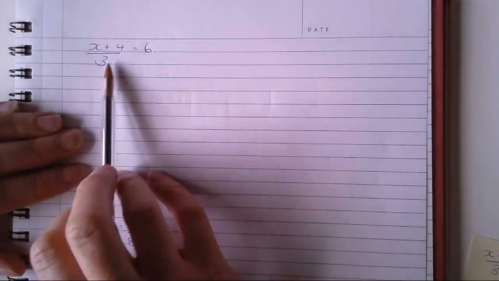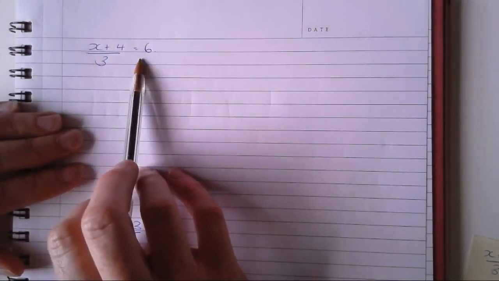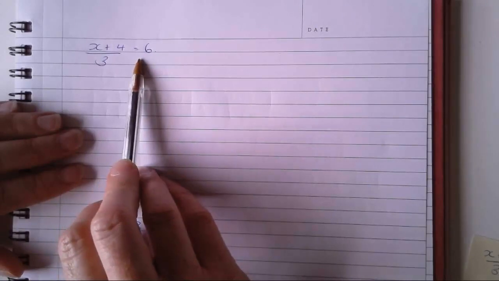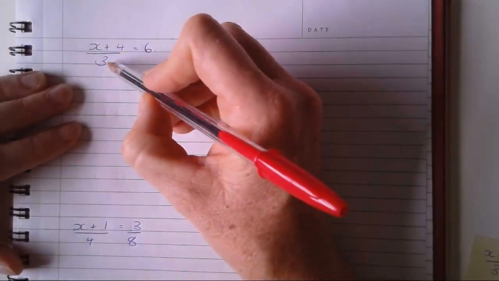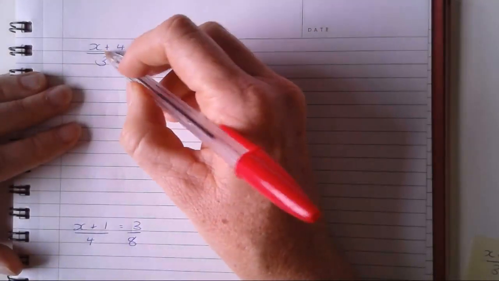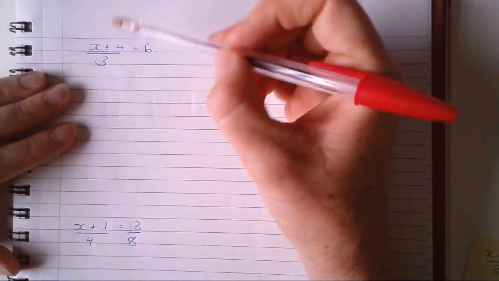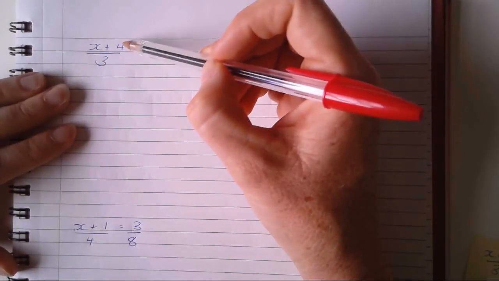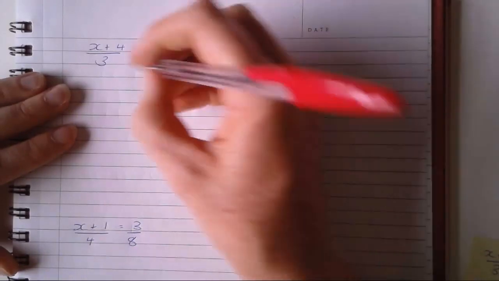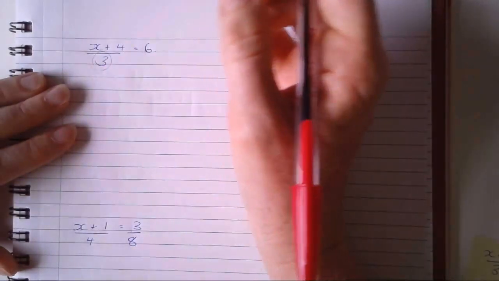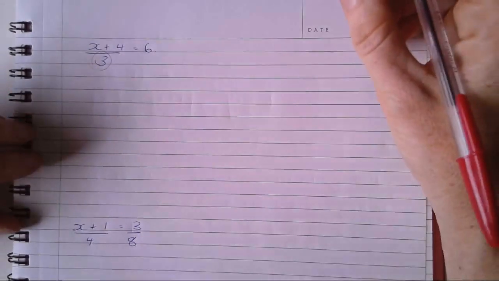Alright, I've got a couple more examples of solving equations here without flowcharts. Okay, so I have x plus 4 all divided by 3 equals 6. So the very first thing to do would be to times by 3. I'm not going to remove the 4 alone because technically that is divided by 3 as well, so that would get quite messy. The easiest thing with these types of questions is to get rid of the single denominator first.